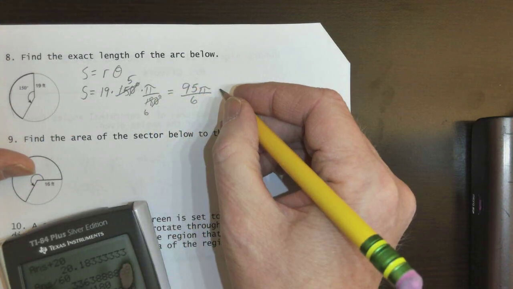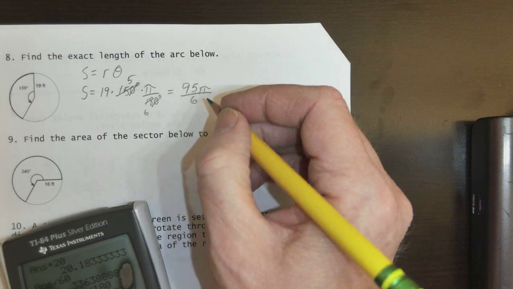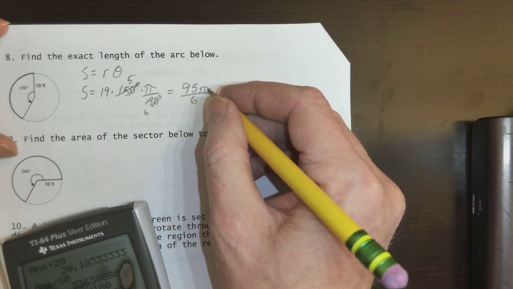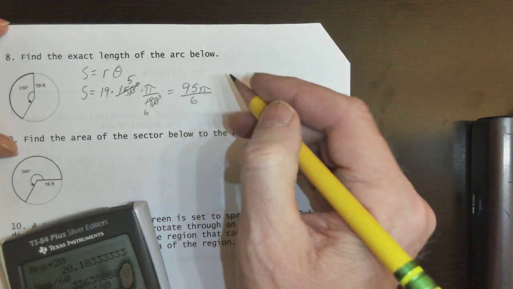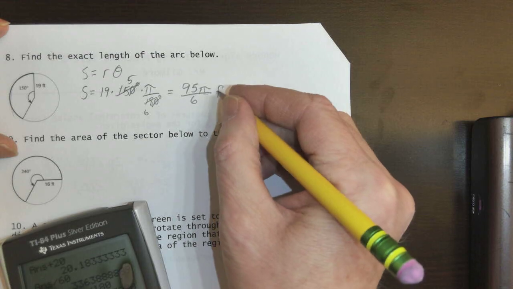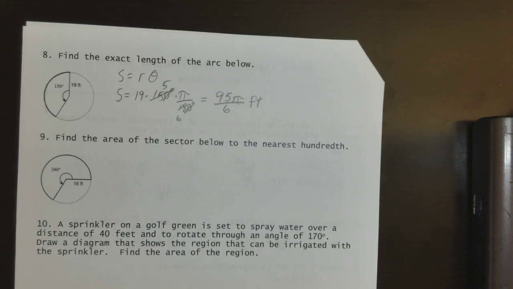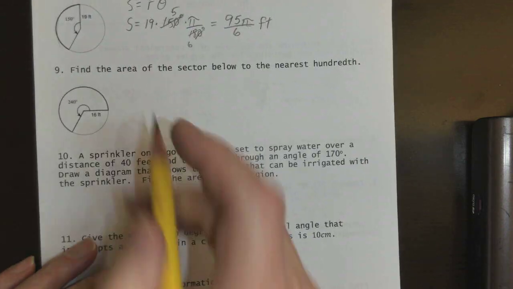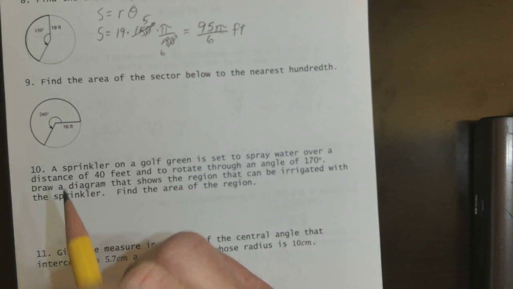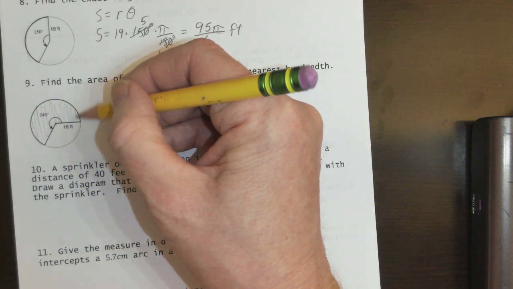over 6. Okay, if I just plug pi into the calculator, I go to approximating instead of having exact. So I'm going to leave it like this as my exact answer. And that's in feet. And I'm going to remember to put units in. Units count, guys. Now, number 9, the area of this sector right here. We're going to find the area of that.